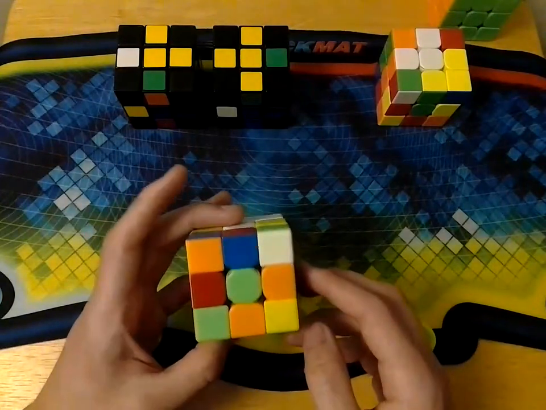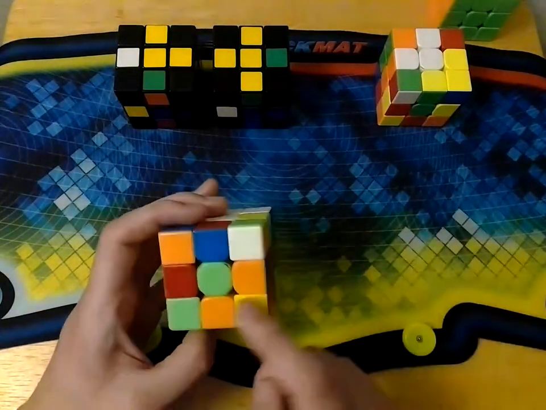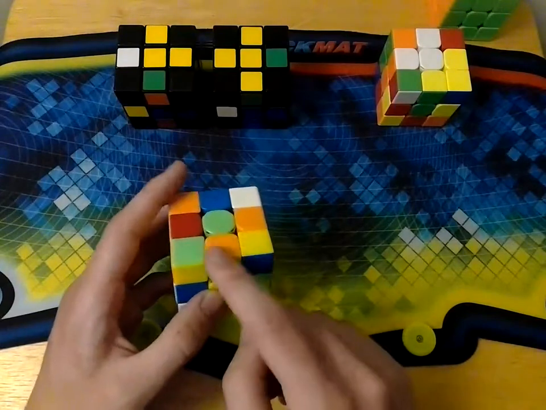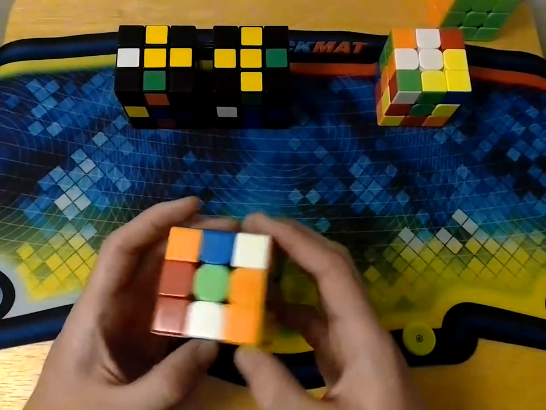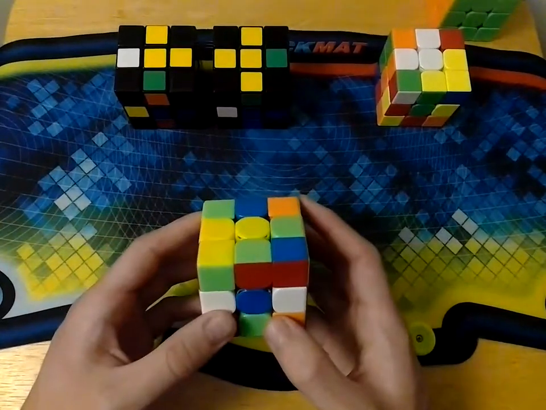I'm going to do a B, technically a B prime, to misorient these 3 edges, and then open this slot up, and then do a U to put this bad edge in there with all 4, and then another B to orient them all.